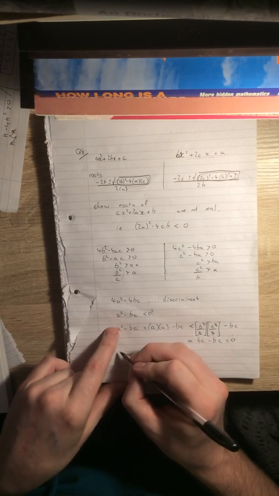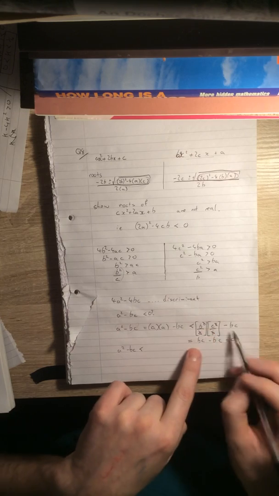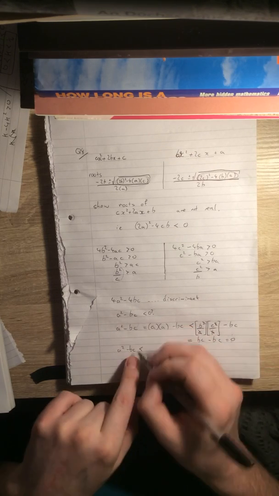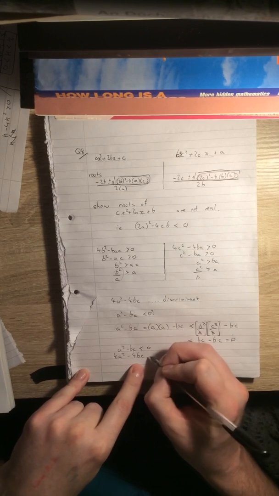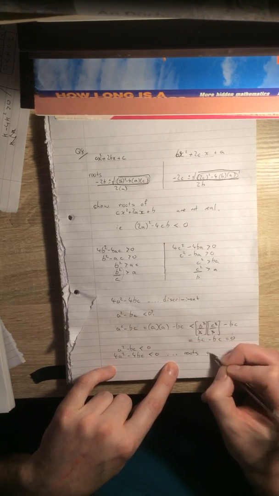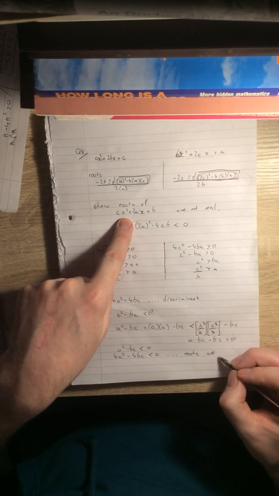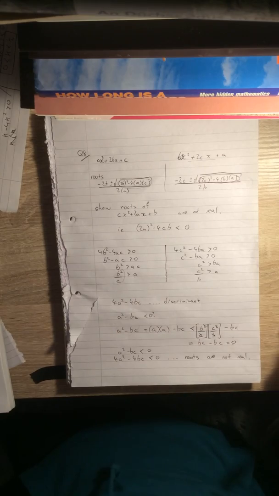So we ultimately get that a squared minus bc is less than 0, which means 4a squared minus 4bc is also less than 0. So the roots of this function up here are not real. Okay, that was definitely a tricky one.